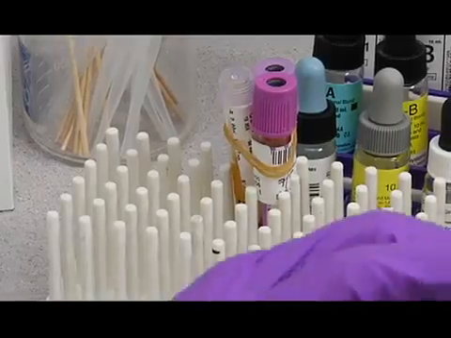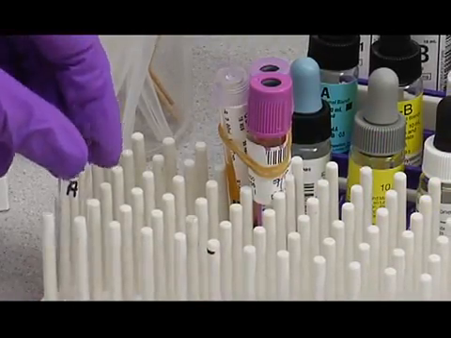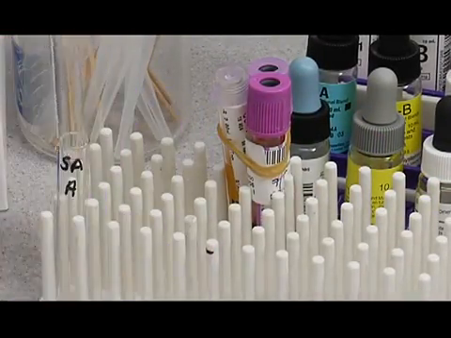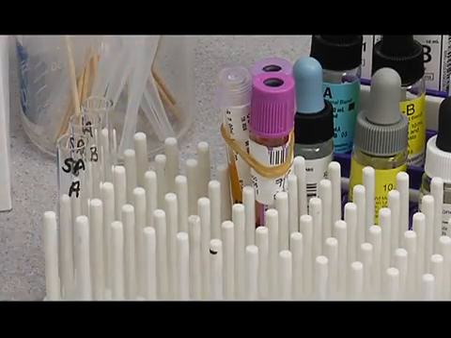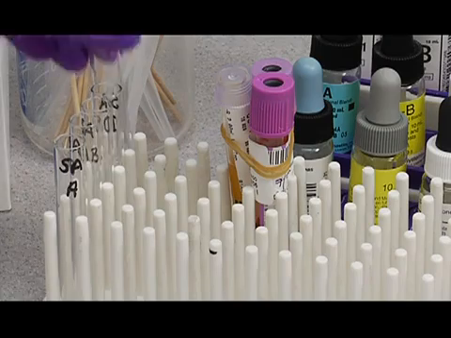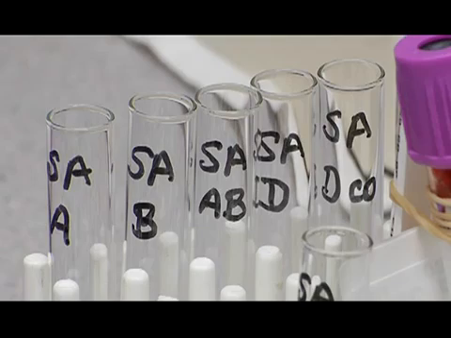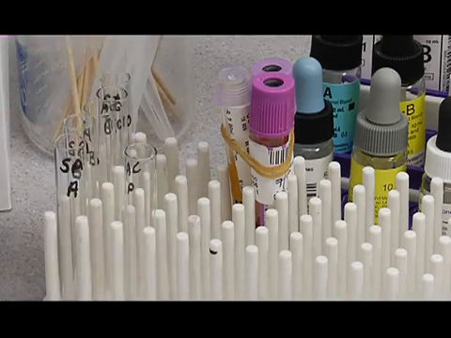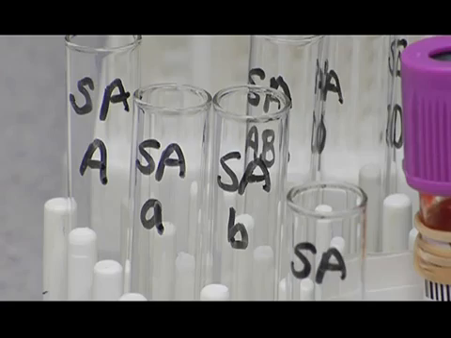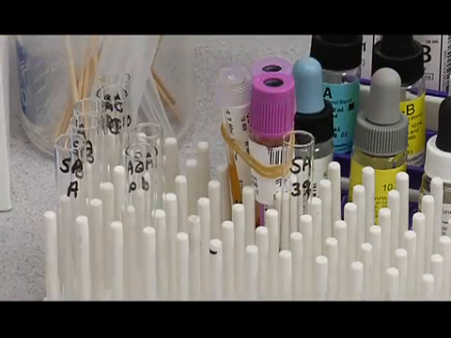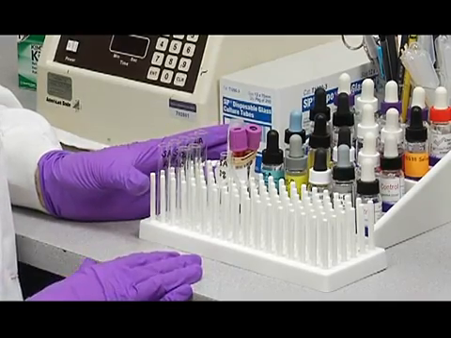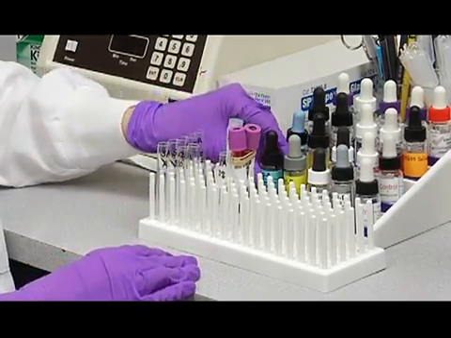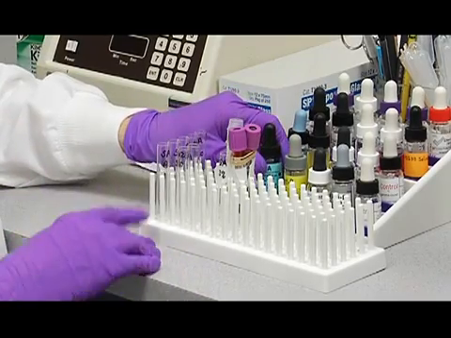Then after you have labeled your tubes, place the tubes in the rack like this. You're going to put the forward typing tubes in this row like this. The reverse in this row here. And the 3% suspension tube right here.